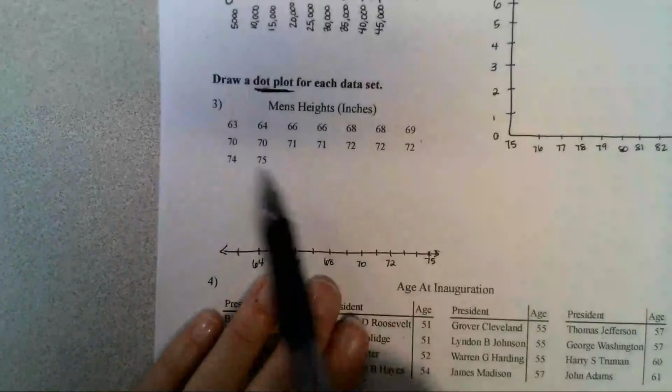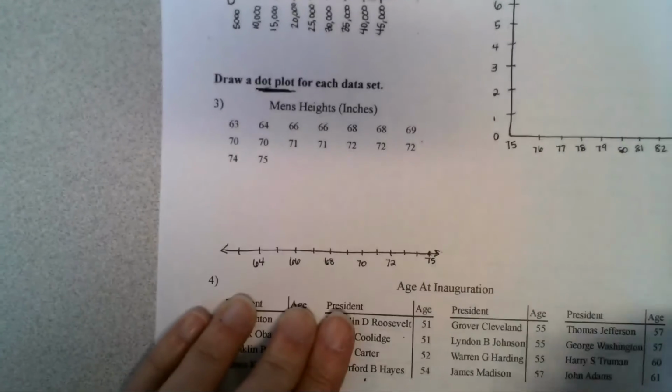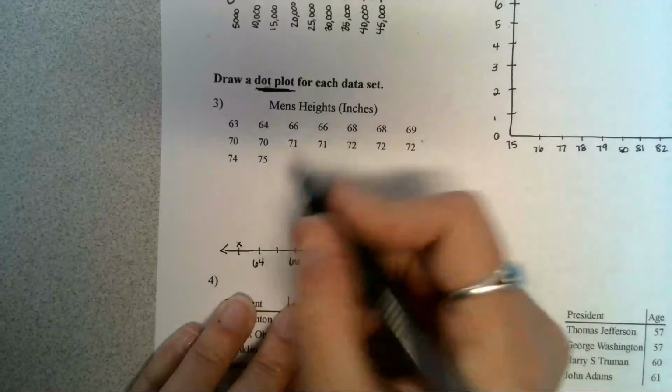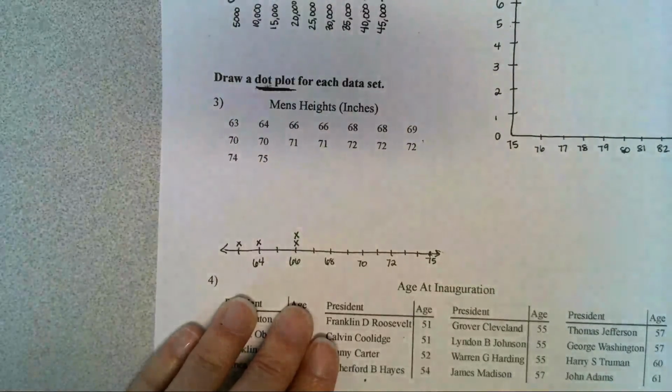Number 3 is we've got this here. I've already given you the number line for this, and for this one we've been given men's height in inches, and for every single one of these, you're just going to put a dot, or I like to draw an X. So 63 has one X, 64 has an X, 66 has 2. So we're going to stack those on top of each other.